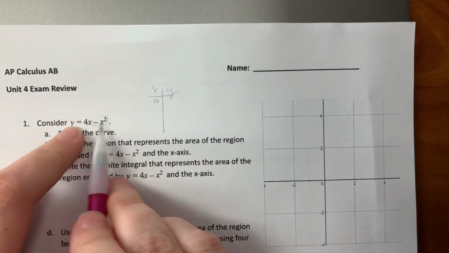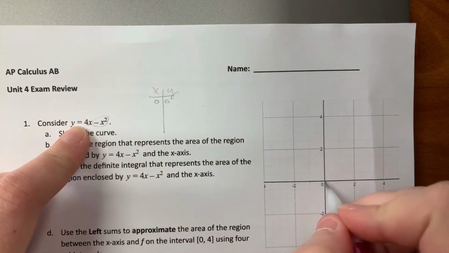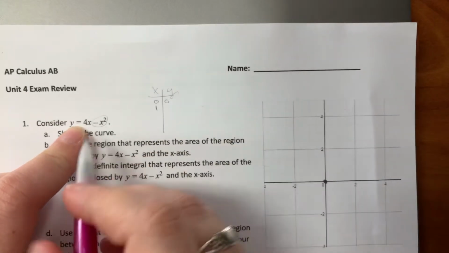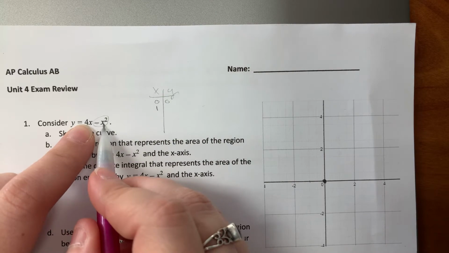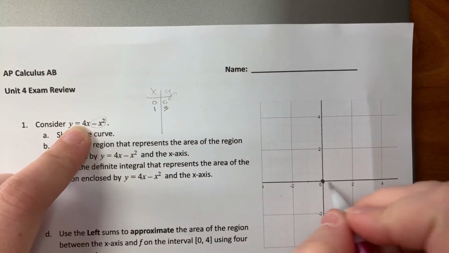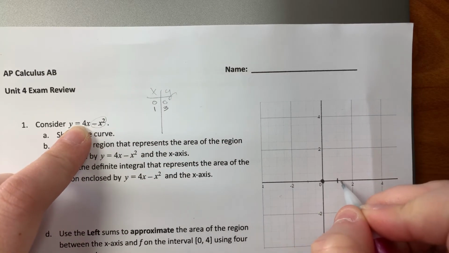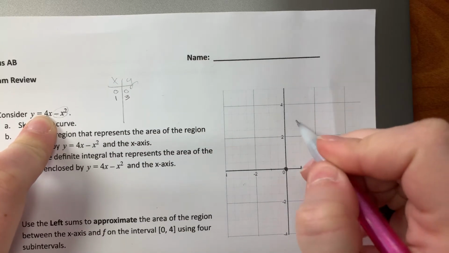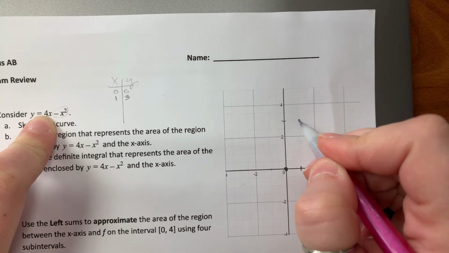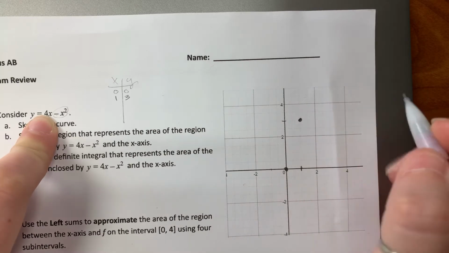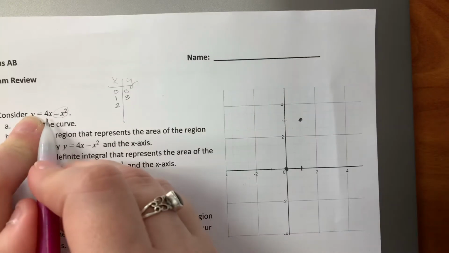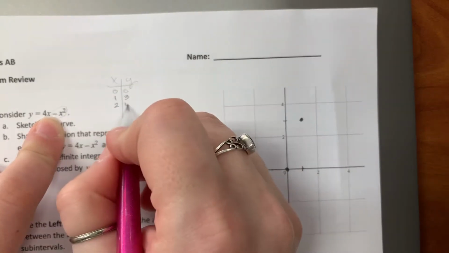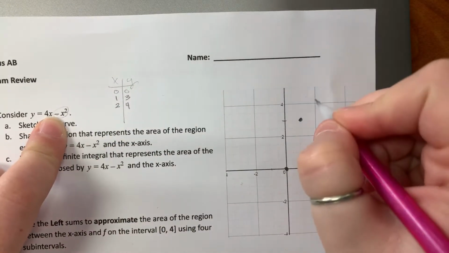If I plug 0 in for both of those, I get 0. So 0, 0 is a point. If I plug in 1, I'm going to get 4 minus 1, which is 3. So at 1, which is right here, it's kind of hard to see on this video, but that would be 1, and then 3 would be right here. So right there. And then if I plug in 2, this would be 8 minus 4, which is 4. So at 2, I have 4.